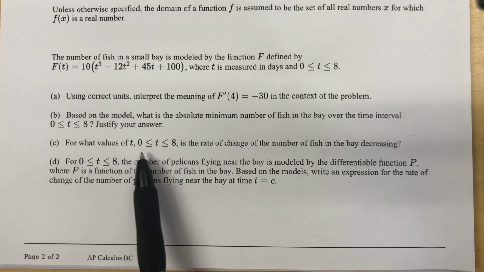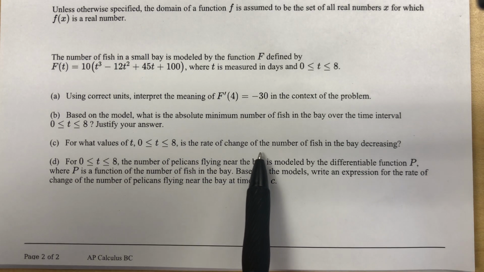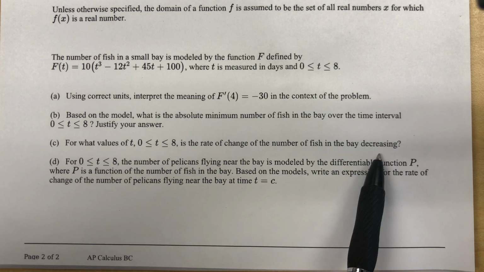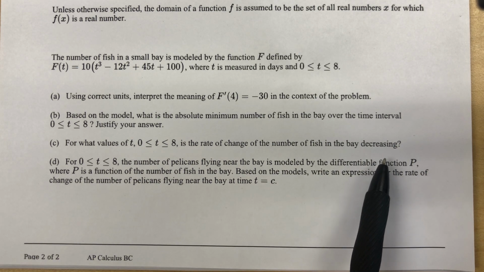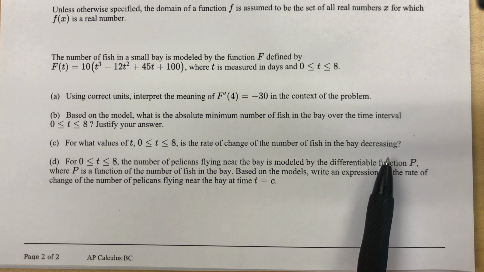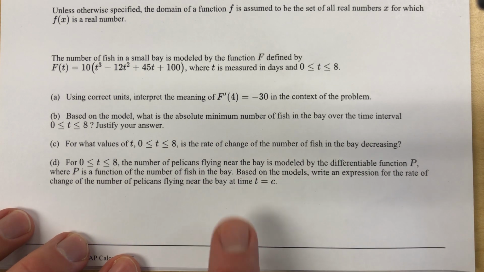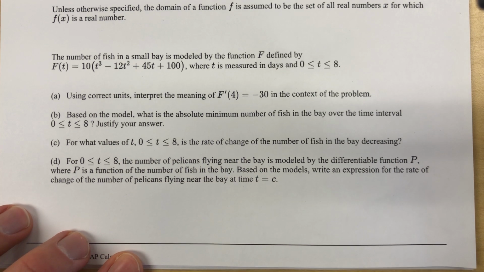It might even be an interval, from 0 to 8. Is the rate of change, dealing with the derivative, decreasing? Whoa now, actually we're not dealing with the derivative. I want the rate to decrease. I'm dealing with the rate of a rate. I need the second derivative. So if the rate is decreasing, then the second derivative is negative, okay?